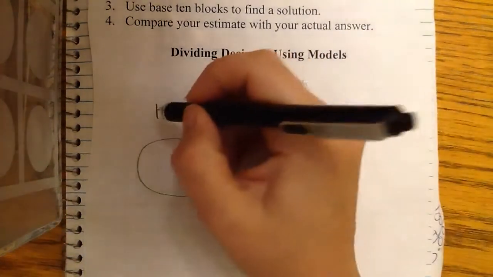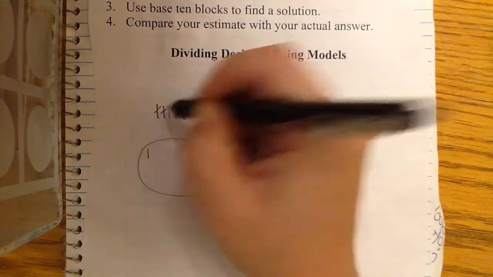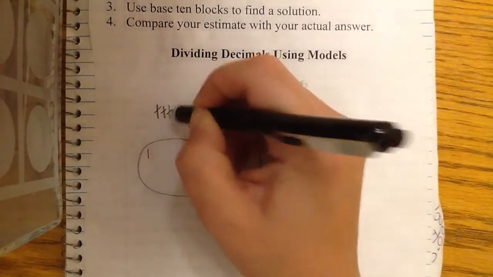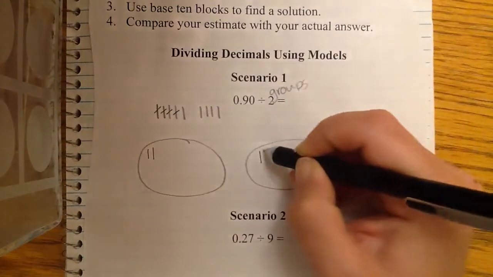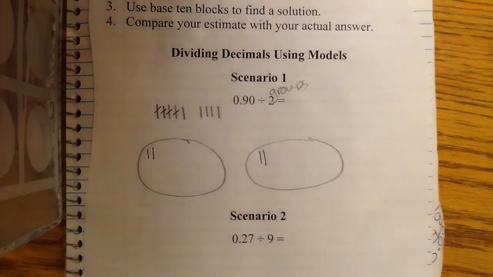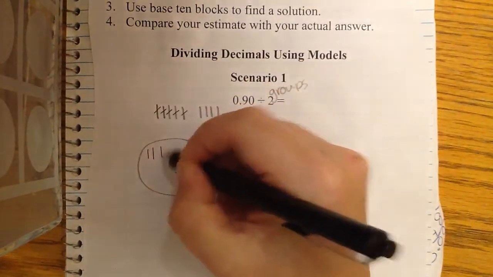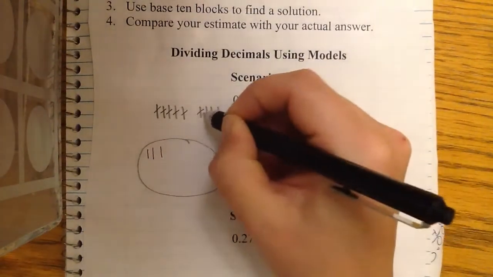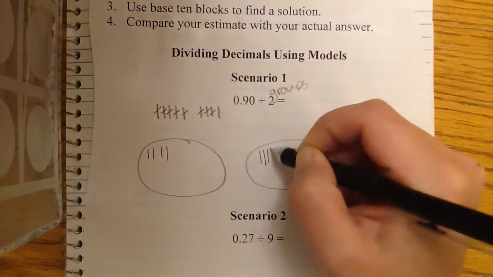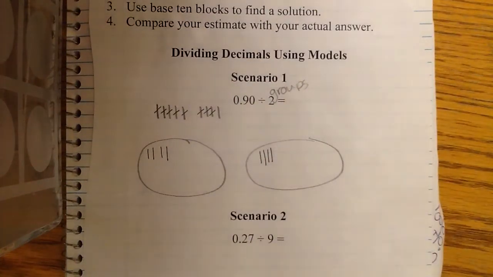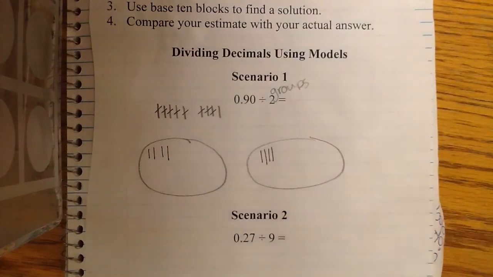So what I'm going to do is divvy them out. One for you, one for me. One for you, one for me. So all I'm doing is giving one to each pot, and I'm crossing them off as I do it. One for me, one for you. One to the first group, one to the second group. So I have one left. I can't split that up into groups.